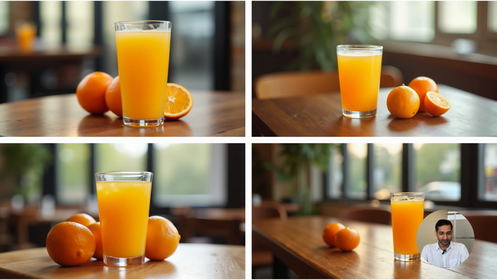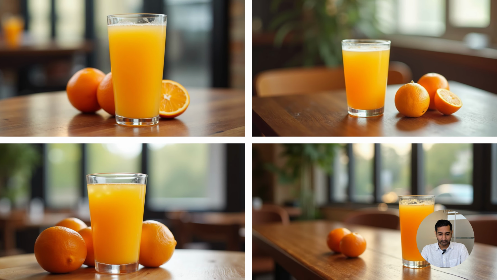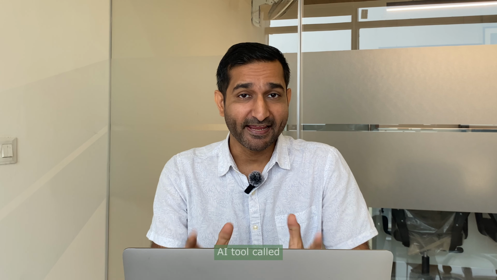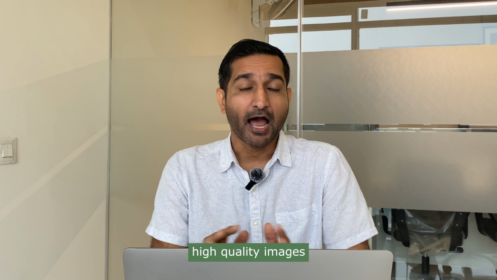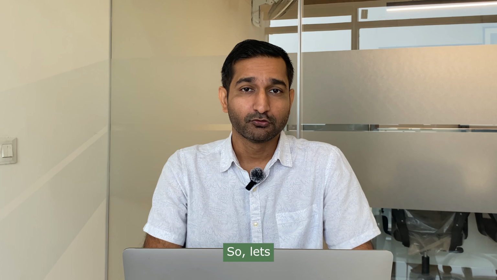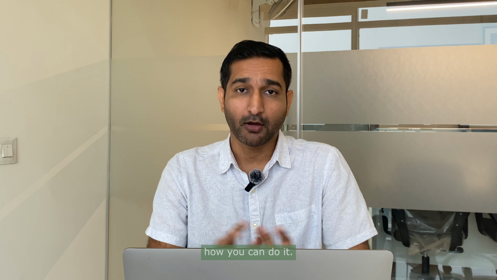Here is the final result. From the 4 generated images, we will use this one. Okay, so now we got the images. To do the next step, I'll use this AI tool called Hailuo AI that converts these high quality images into stunning visual masterpieces. So let's go through the tool and I'll show you how you can do it.